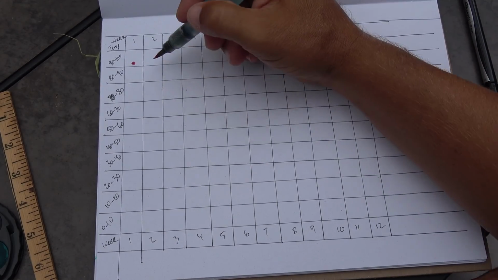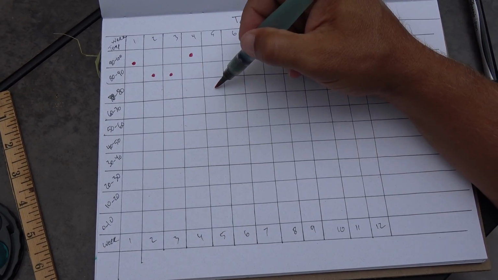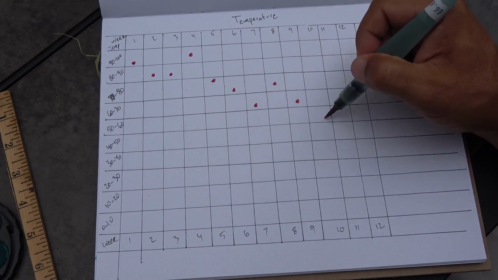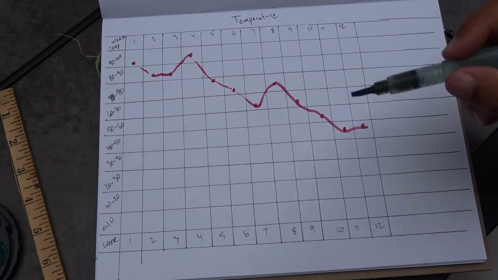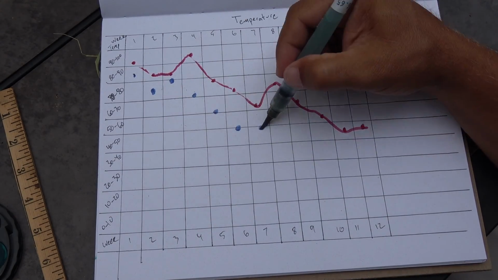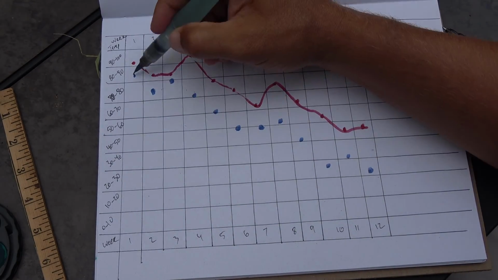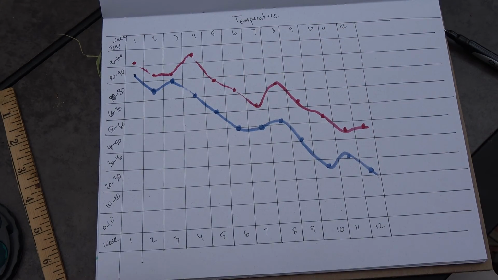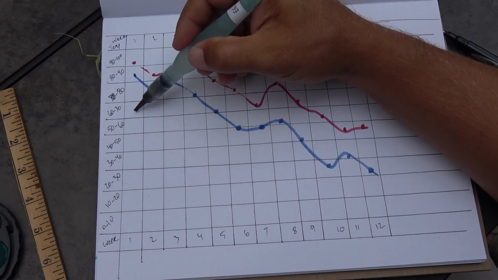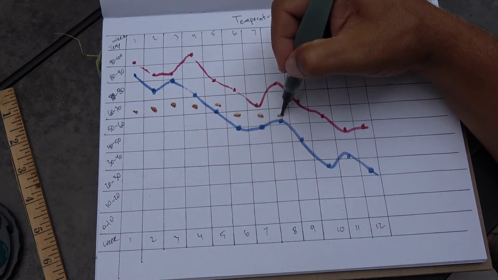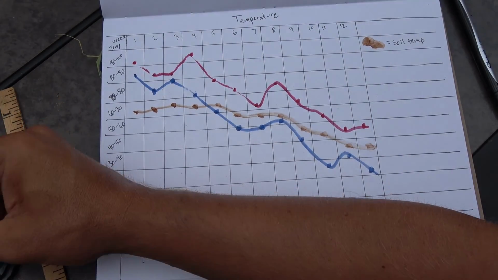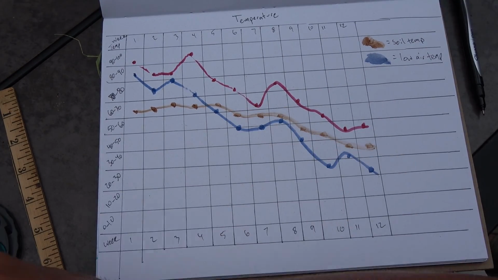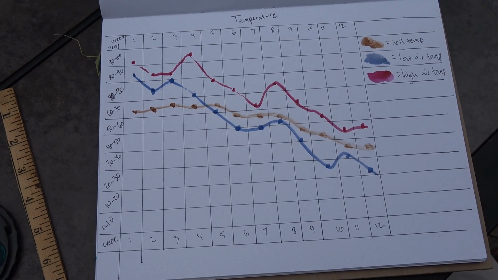So each week, you'll consult our local weather station and you'll plot the average high and the average low. As the weeks progress, you'll connect these dots with a line. Be sure to visit your plot and take a soil temperature reading. It'll be interesting to see how soil temperature varies from air temperature. By the end of the term, you might have a graph similar to this.